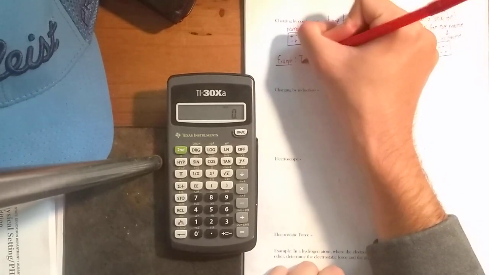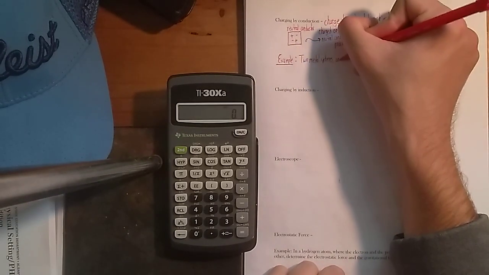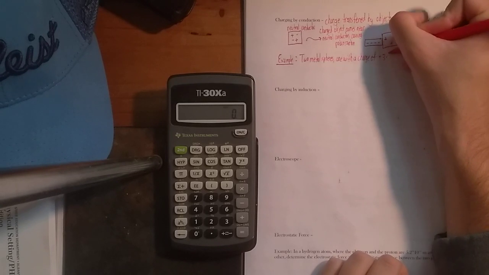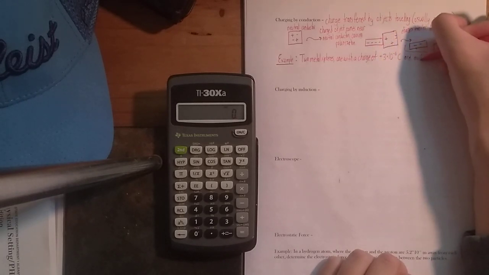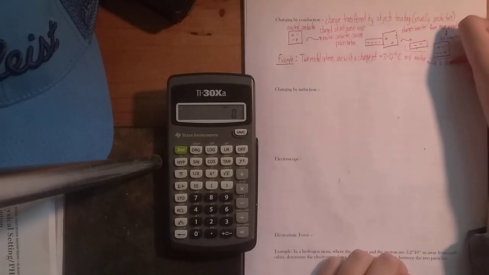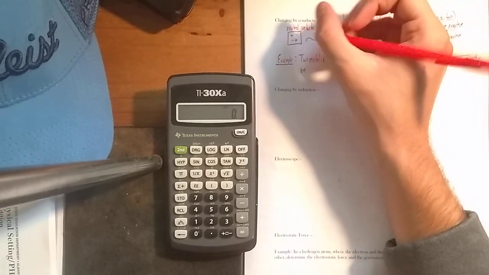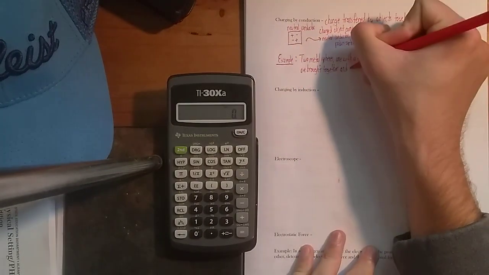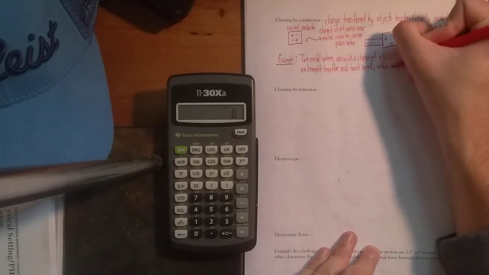Okay. So let's say that we have two metal spheres, one with a charge of positive 3 times 10 to the negative 6th coulombs, and another with a charge of negative 4 times 10 to the negative 6 coulombs, are brought together and touch briefly before separating.